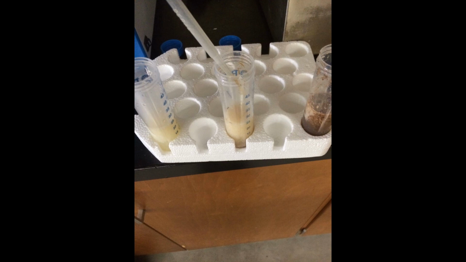Refrigerate samples to prevent microbial contamination. You can use them in the subsequent fermentation lab.